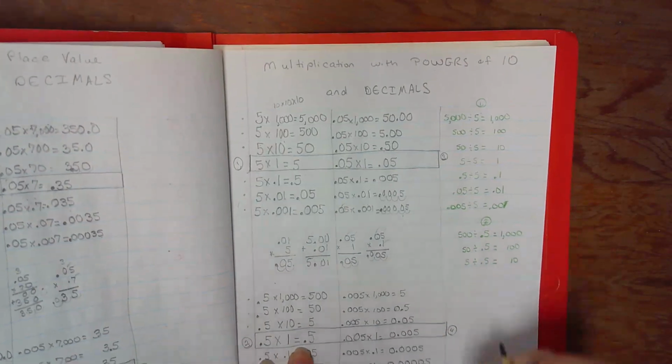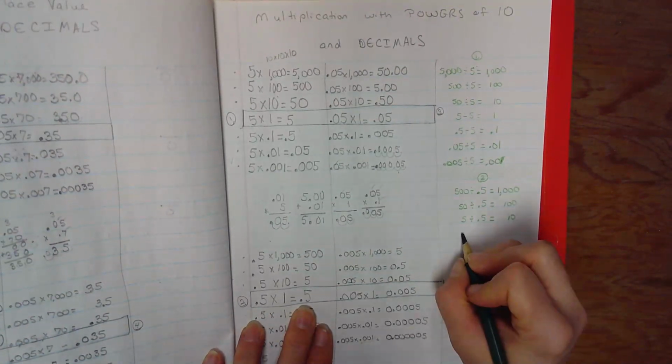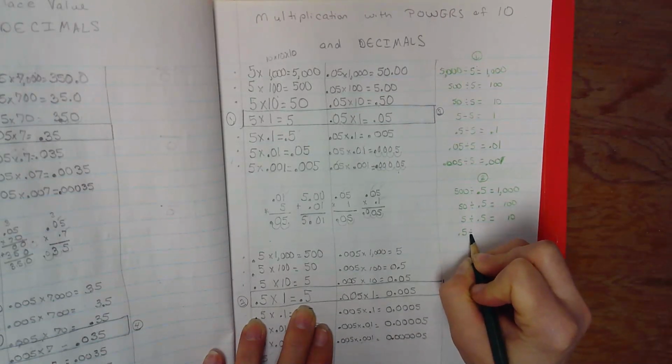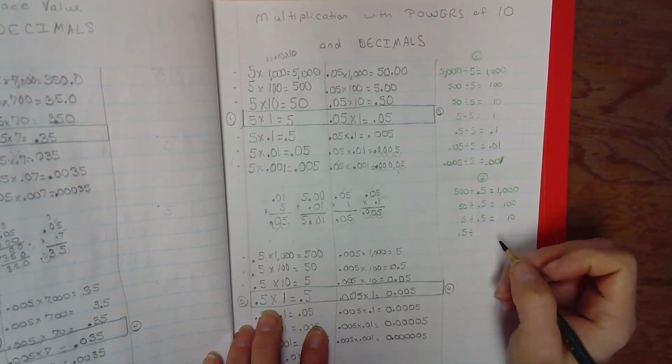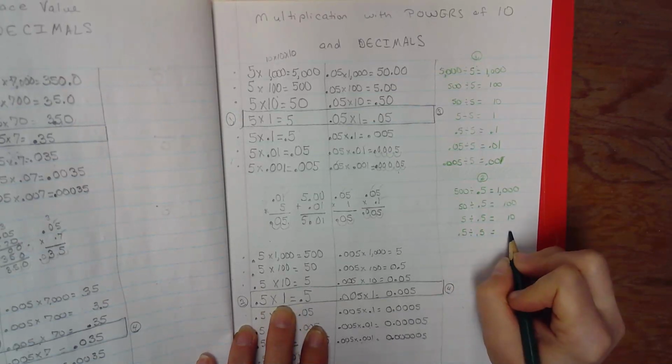Did you notice that? Then we need to take 5/10, divide that by 5/10, and end up with 1.